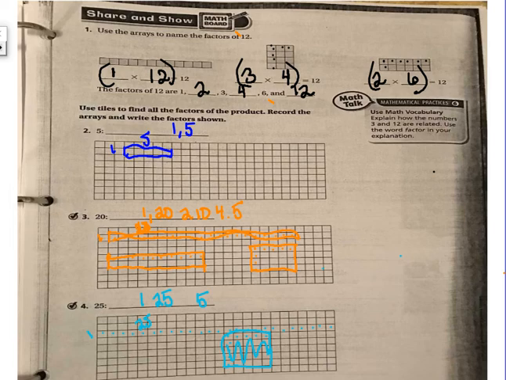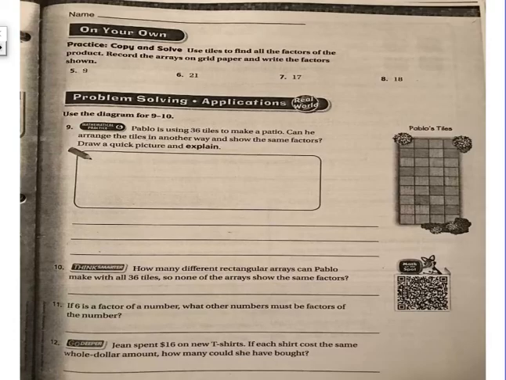Alright, let's go to the next page. Practice. Copy and solve. Use tiles to find all the factors of the product. Record the arrays on grid paper and write the factors. Alright, so for the number 9, I'm just going to insert a page here.